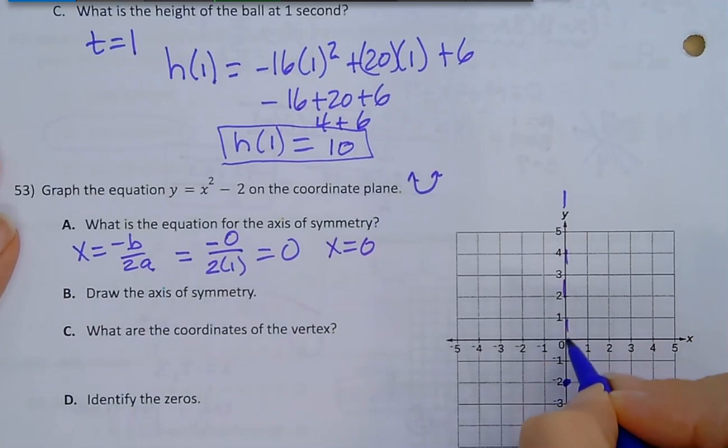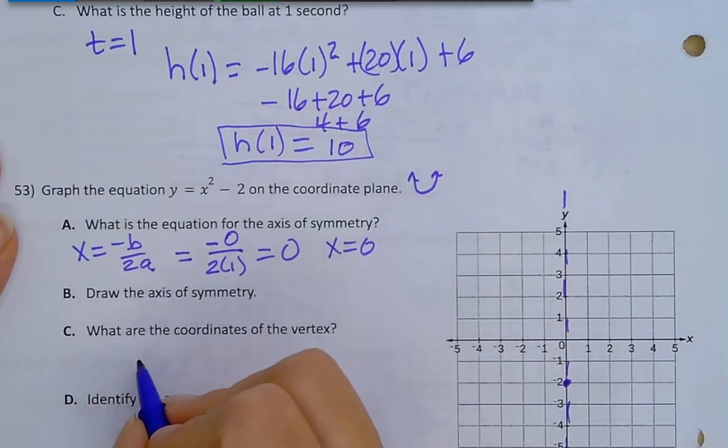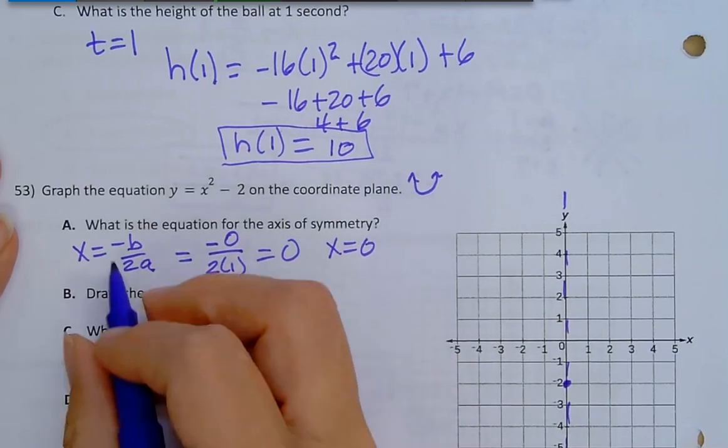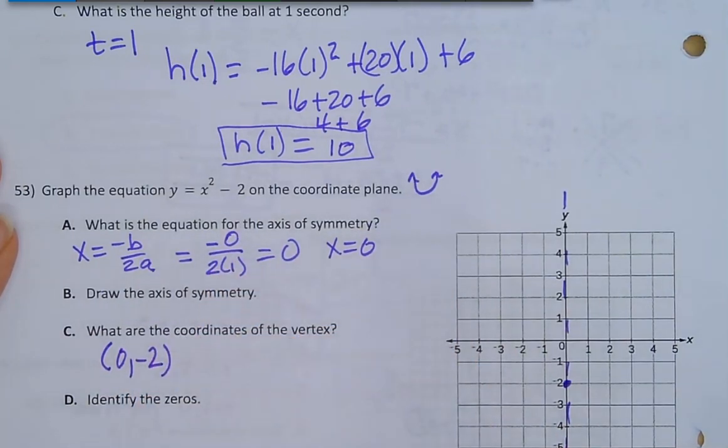I drew it here with purple. That's my axis of symmetry. Okay, and so what are the coordinates of the vertex? Well, I know the x part is 0, so let's go and plug this in. 0 minus 2, negative 2.